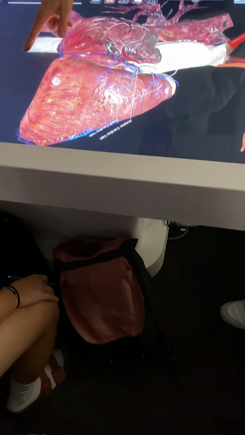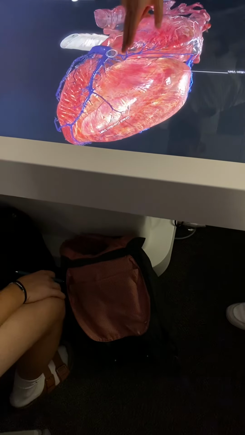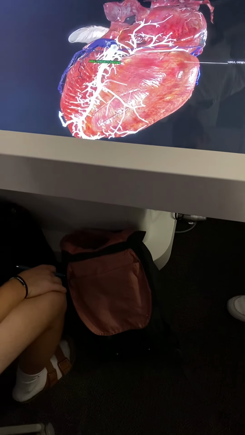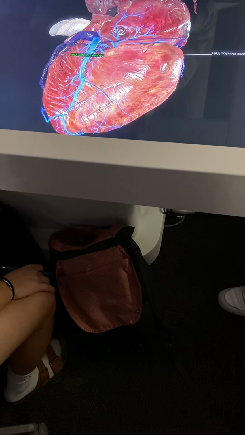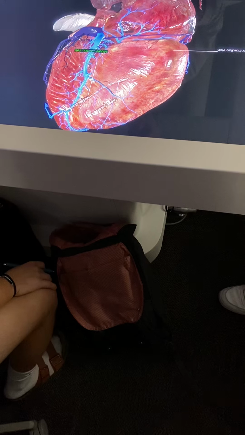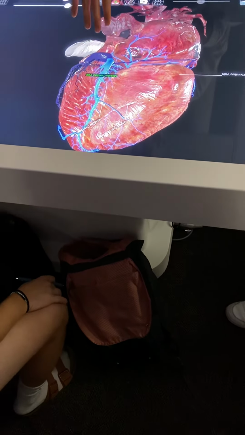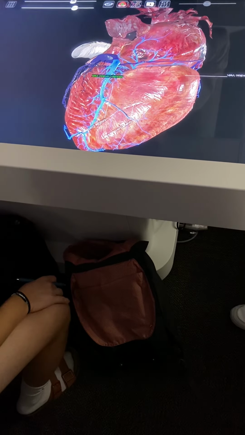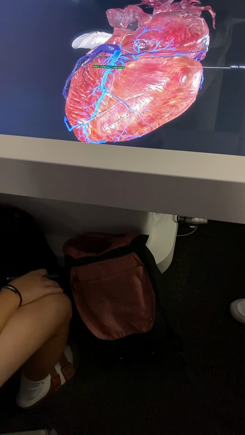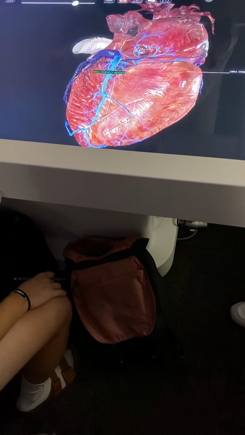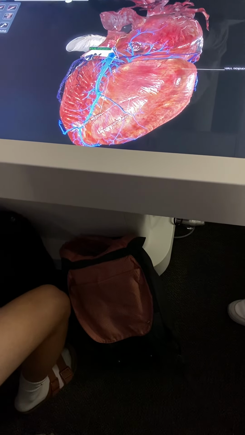Okay. Now, if we turn the heart upside down and we're looking at the posterior aspect of the heart, we're now seeing the middle cardiac vein. Now that's traveling with the posterior interventricular artery. Okay, so traveling with the posterior interventricular artery, the middle cardiac vein. Now all of those are going to join together into the coronary sinus.